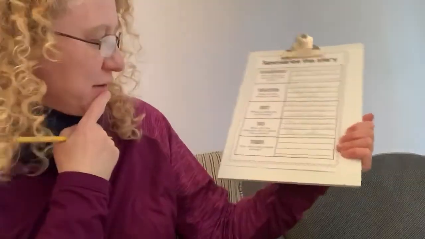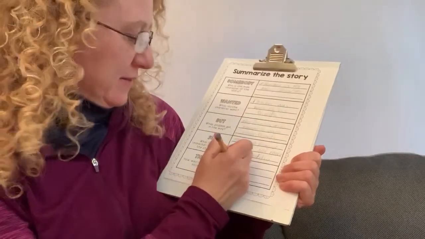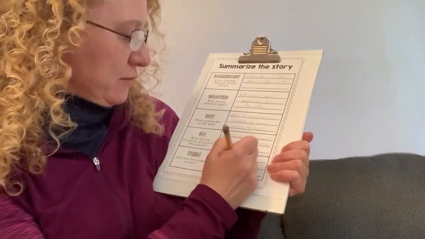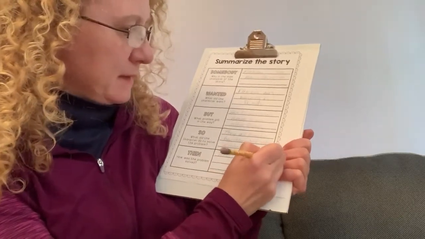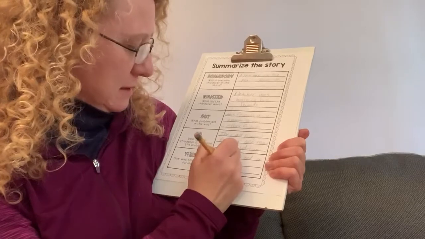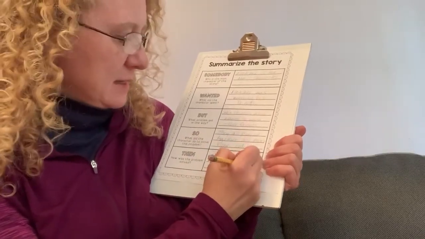And then this is the good part. It says then, how was the problem solved? Once they started playing together and they went down to the orchard, what did they realize? That it actually wasn't snow. So they realized it wasn't, no, they didn't need to be worried.